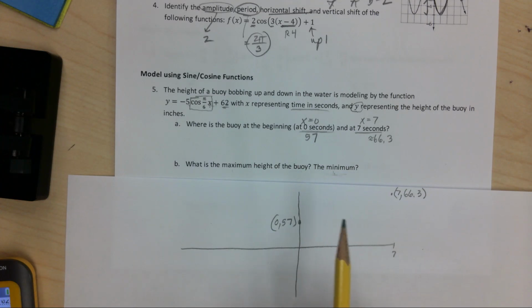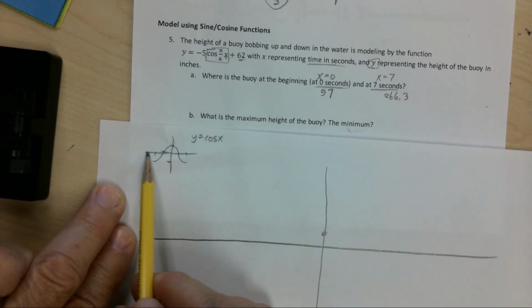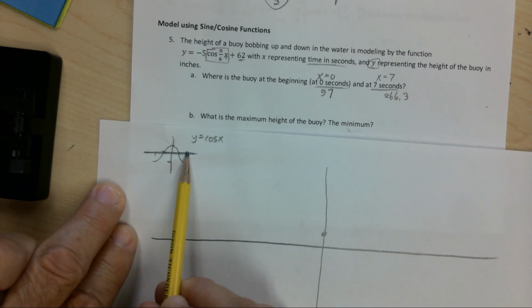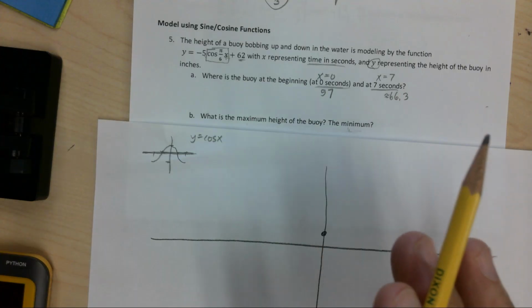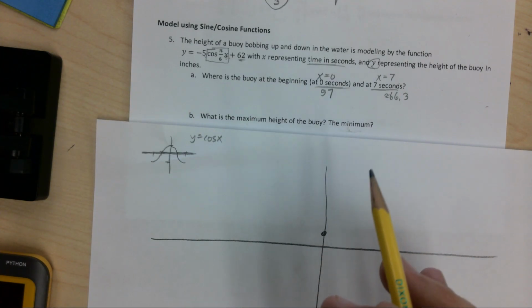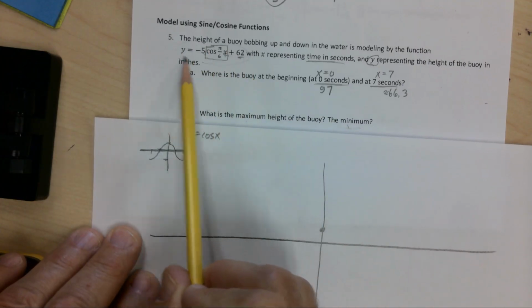So this is something you have to kind of wrap your brain around. Okay, so letter B, asking again, what is the maximum height of the buoy, the minimum? What I did was I drew the parent function, y equals cosine of x, just so we can remember some basics. Now my opinion is, my technique that I'm about to show you is going to look like a lot, and then you're going to go, wait a minute, it was a lot easier than that. Well, let's take a little picture of this story by just graphing it.